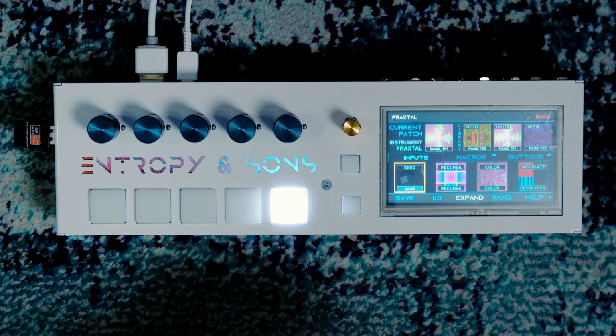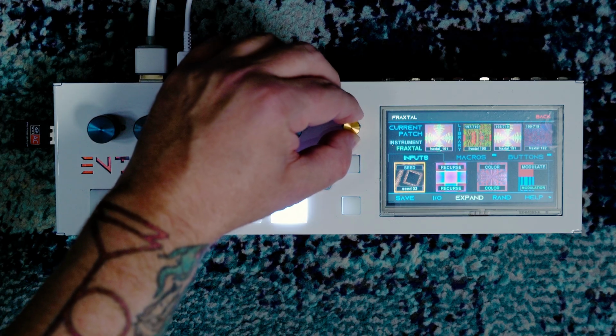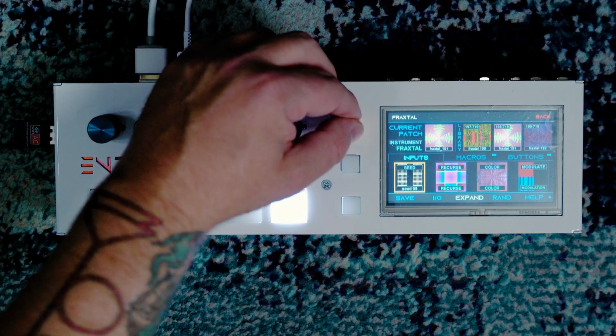Designed and built in Brooklyn, New York by Entropy Sons, I'm super psyched to feature this device coming from a local maker. There's a lot going on under the hood here with a ton of processing modules and, as of right now, 6 unique instruments. But if I can figure it out, you definitely can too. Alright, let's check it out.